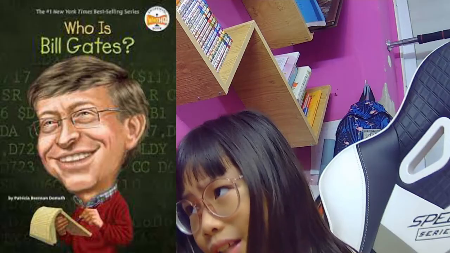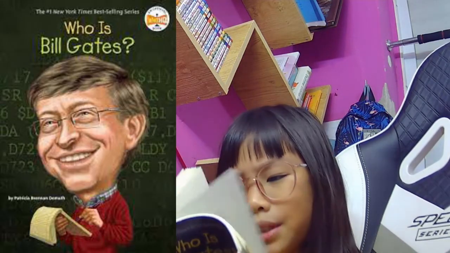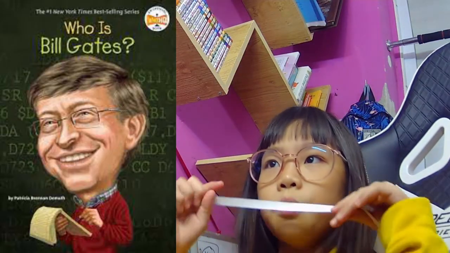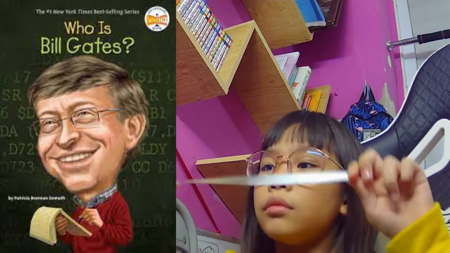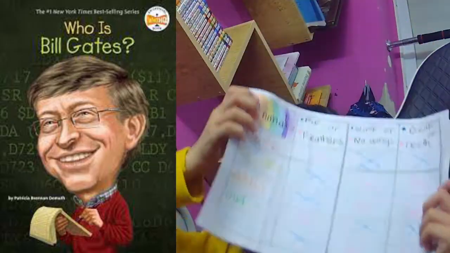Oh, and so that's all about this book about Bill Gates. I love this book so much. So, now you know who Bill Gates is, and you know about him.